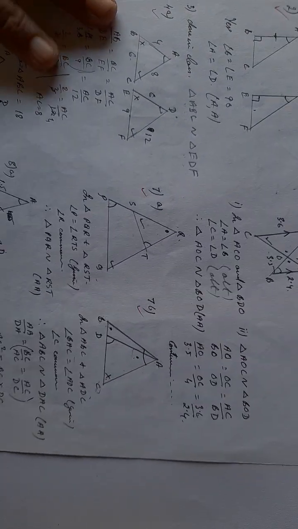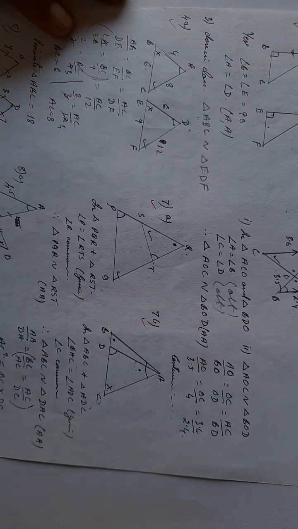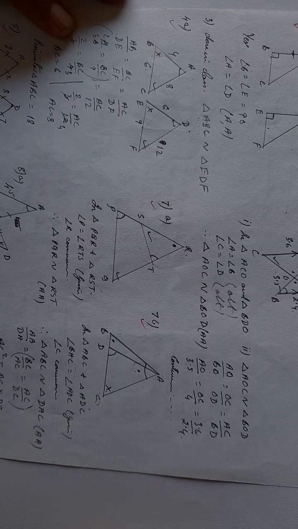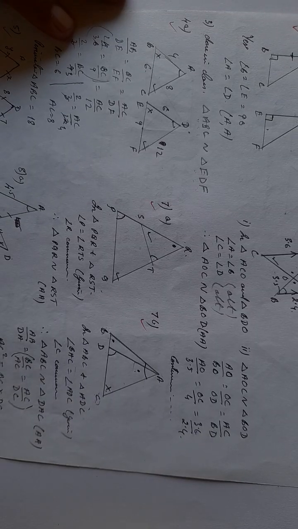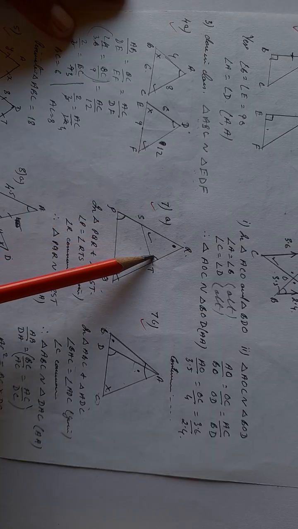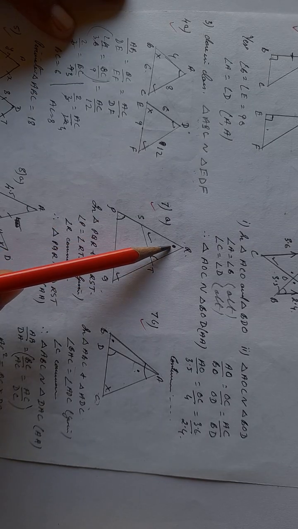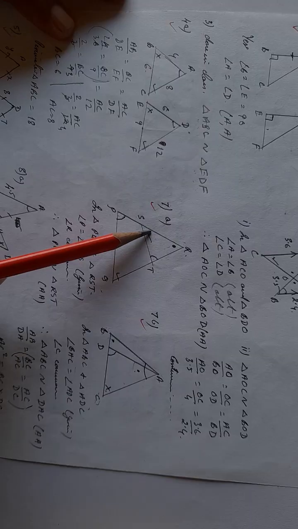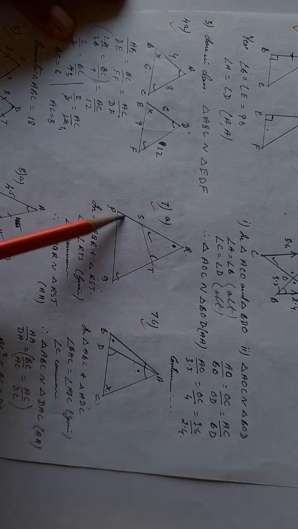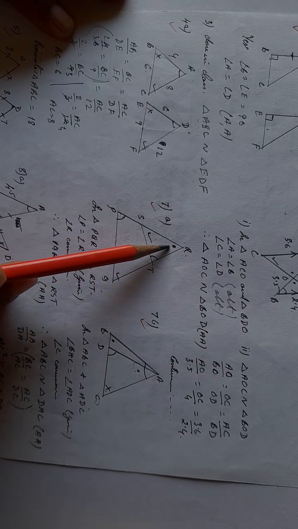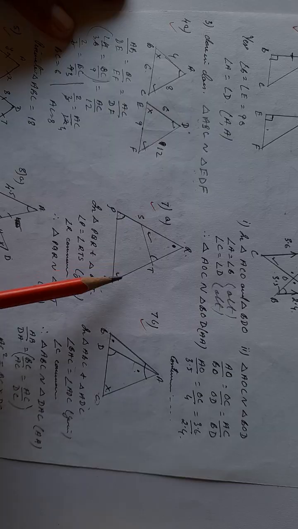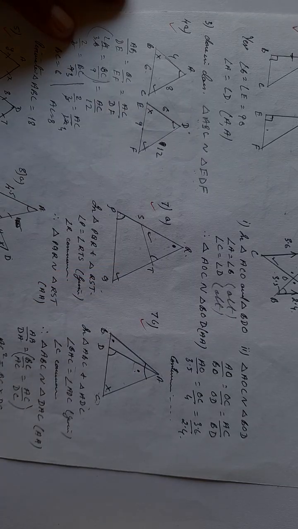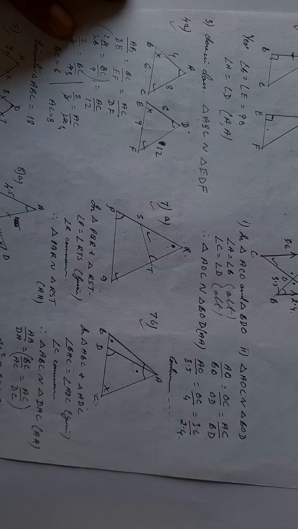Okay, fine. Number 7. In the given diagram, angle P is equal to angle that, RTS. You can see that. Angle P is equal to angle this, and this is common. So the third one is this and this. This angle and this angle is equal. This is common. So the third one will be this and this. Therefore the triangles are similar. Okay, they said prove that they are similar.